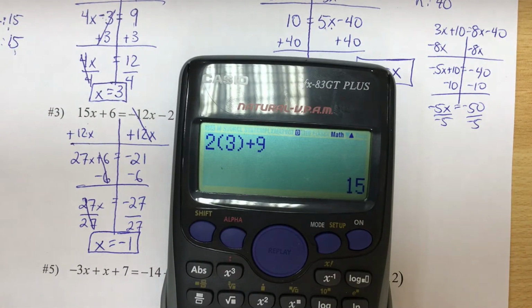Let me take a look at it here. Left side, 15 times x, negative 1, plus 6 gives us negative 9. And then the right side is negative 12 times x, negative 1, minus 21. And we get negative 9. We get the same thing, so we're good.